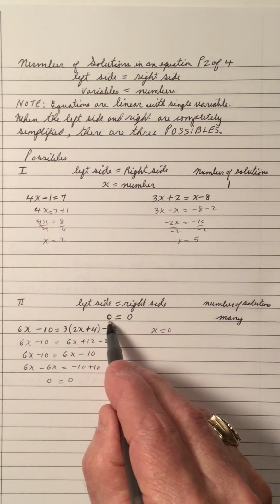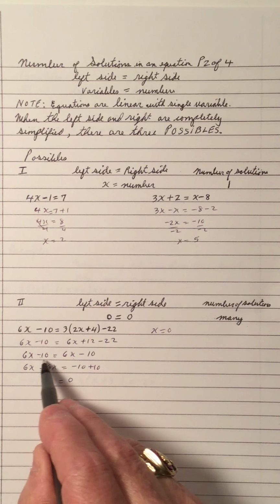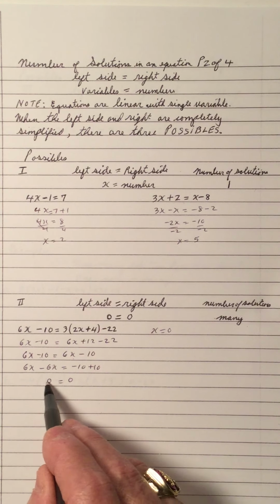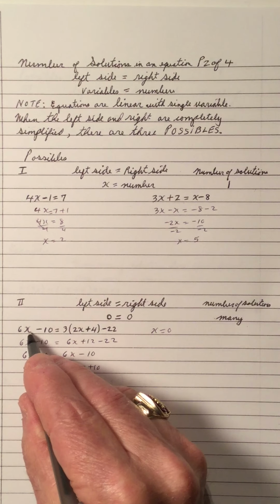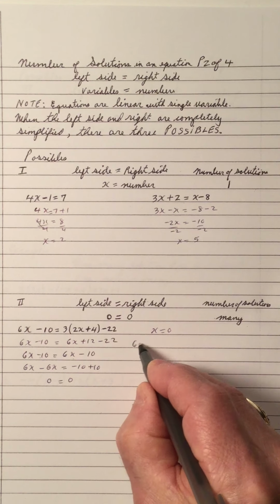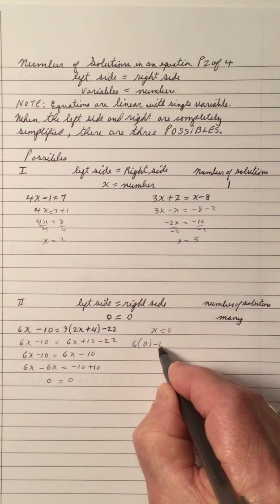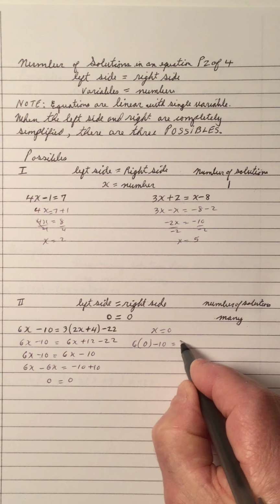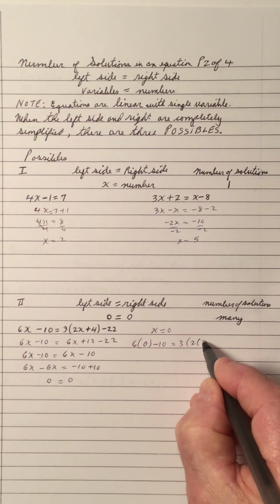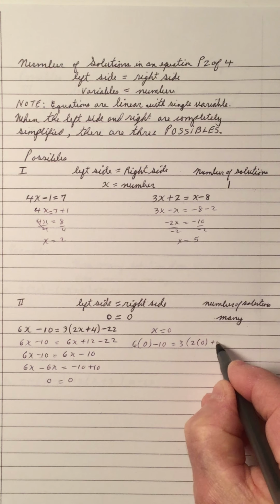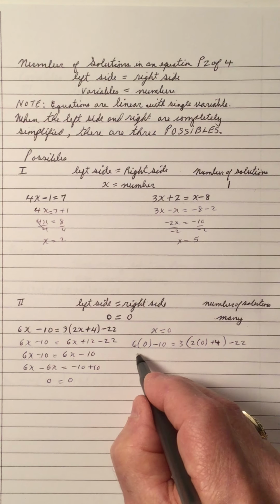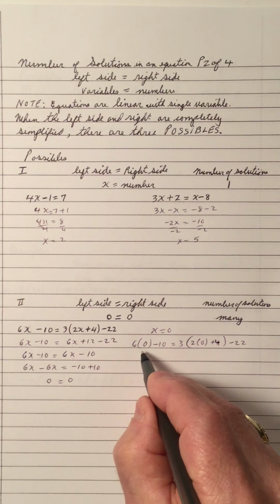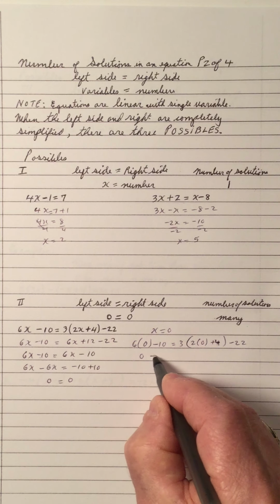And this only happens when the two sides are identical, or you work them out fully and you get 0 equals 0. So I'm going to put a 0 in here and work it out, just to show you that 0 is an answer. I'm subbing in 0 in the place of x, and then I'm going to work it out. So 6 times 0 is 0, minus 10.